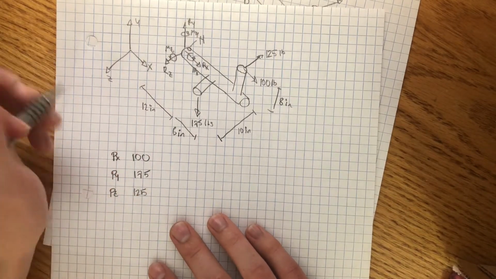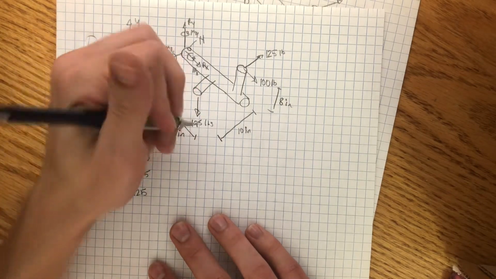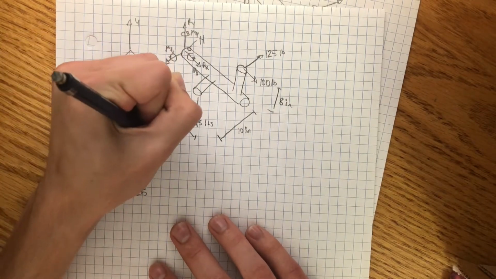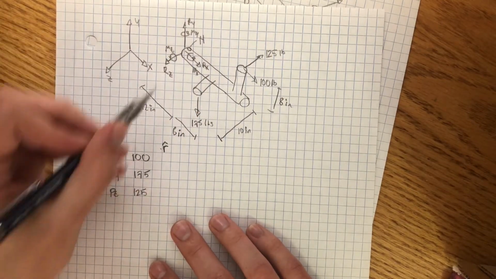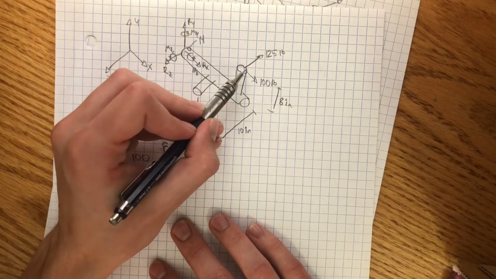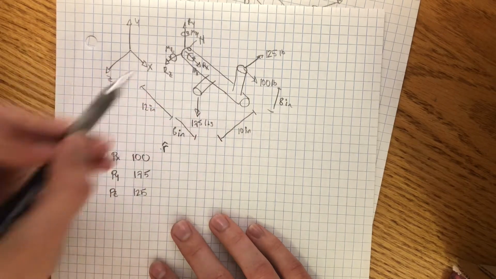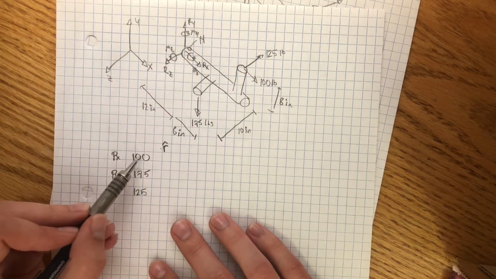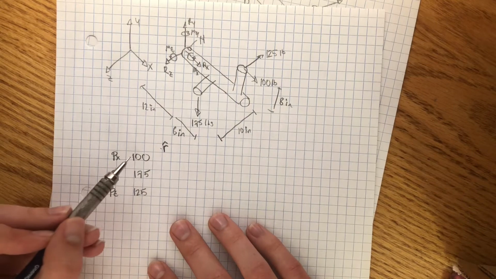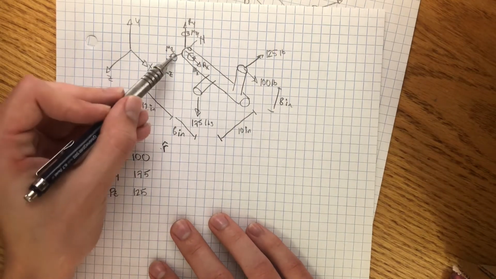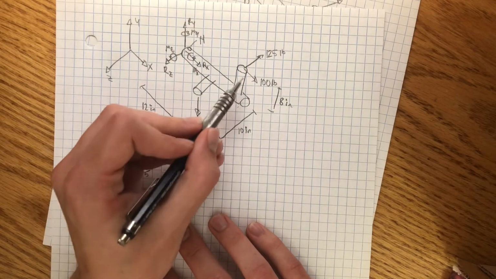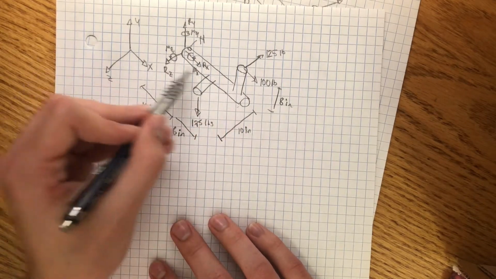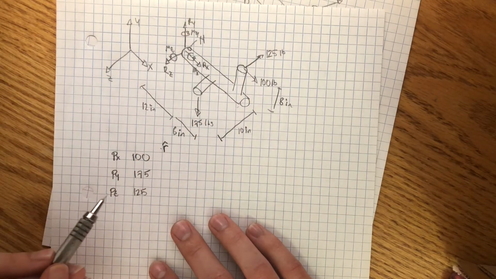And so what we're going to do is make a chart with first essentially a position vector that goes from the origin to the base of said force. So for Px, that position vector would be 18 inches down the x-axis and 8 inches up the y-axis, and still in the same spot on the z-axis.